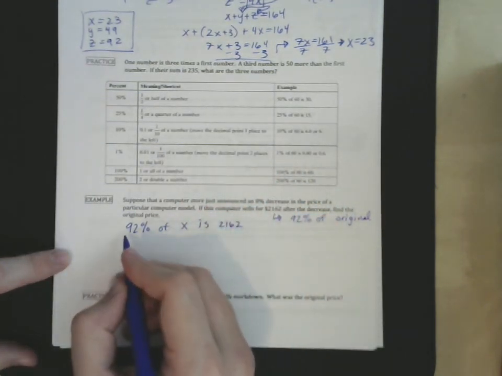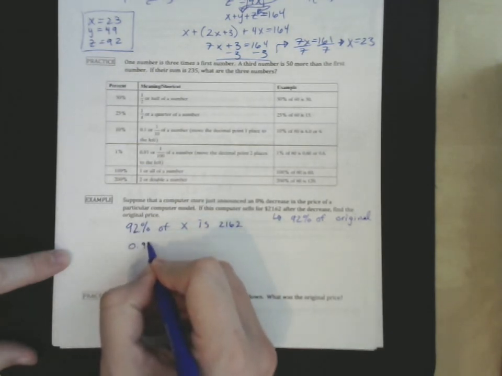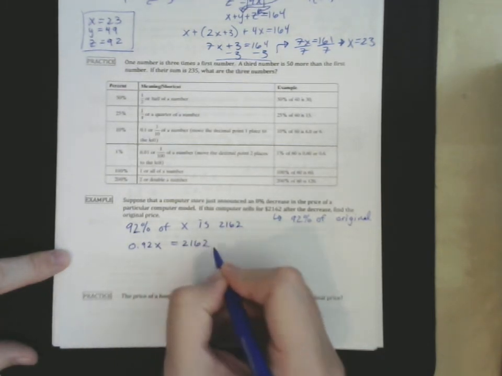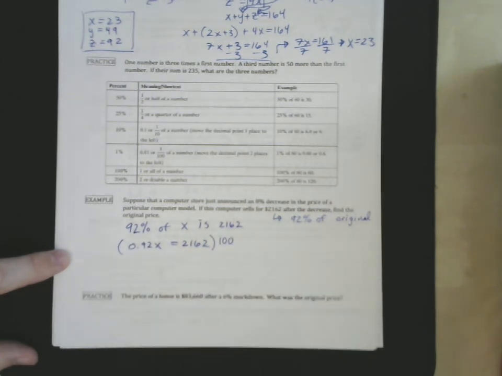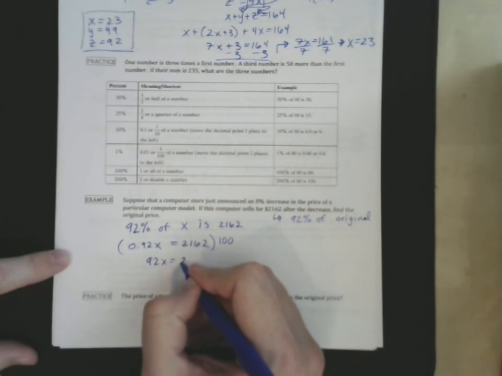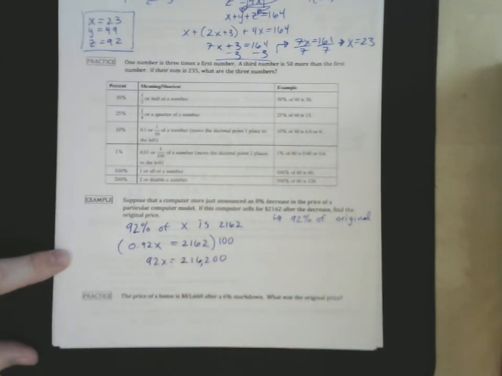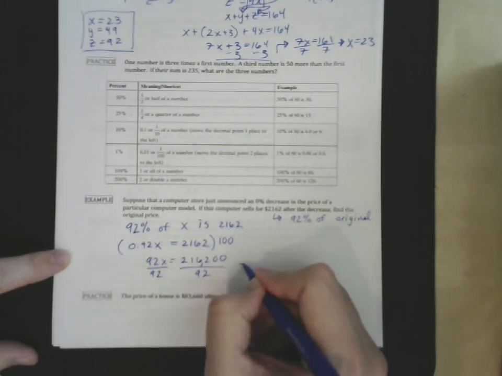So as an equation, you always change your percentages to decimals. So we have 0.92 times X equals 2162. We want to get rid of that decimal, so we multiply by 100. We have 92X equals 216,200. Divide by 92.